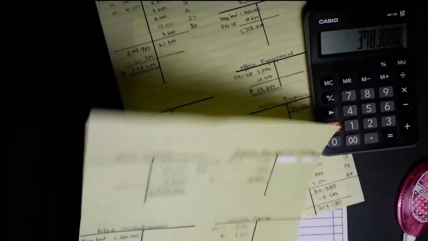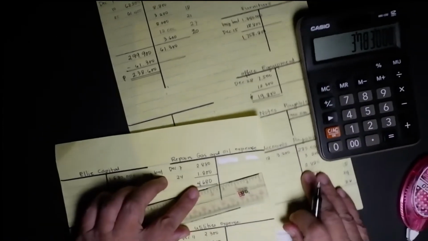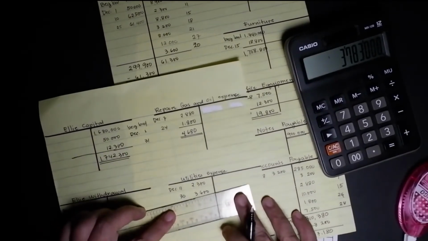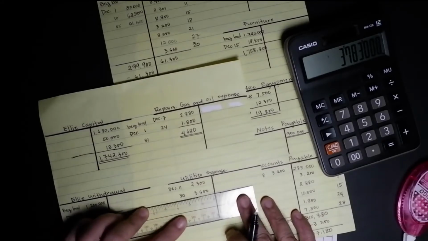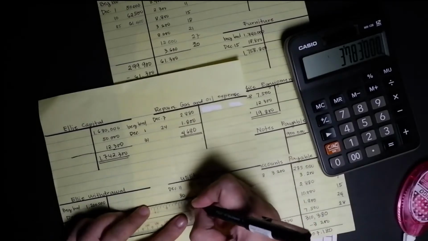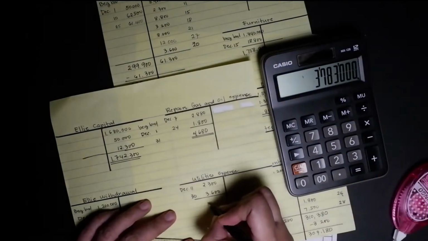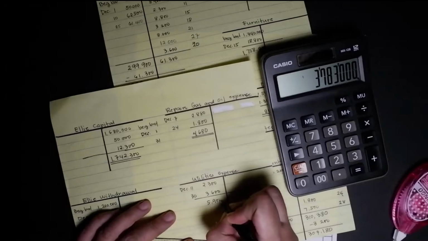Okay. Then we have repairs, gas and oil. And we have utilities expense. That is 2,300, that is 5,900.